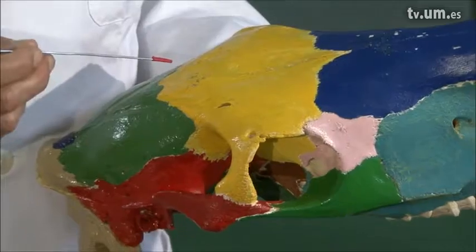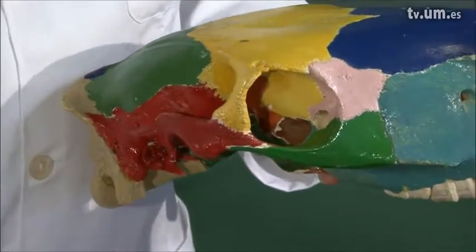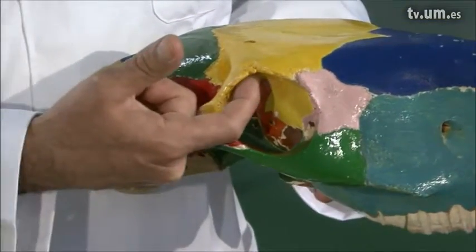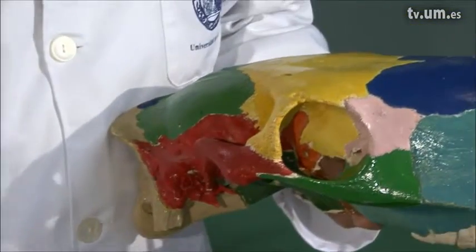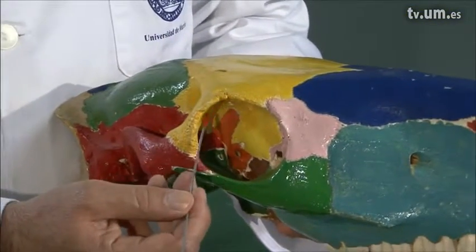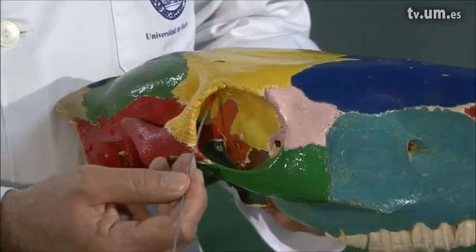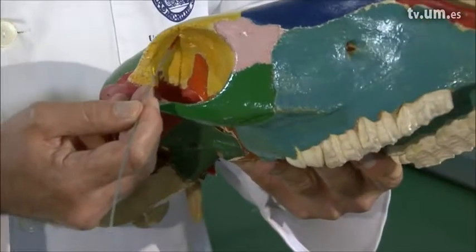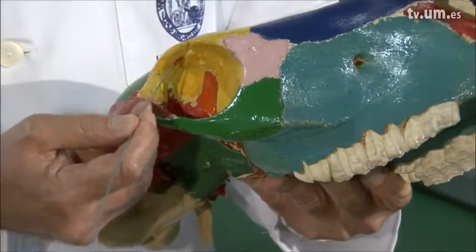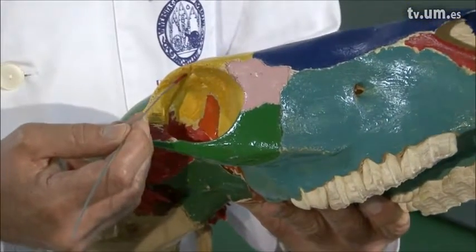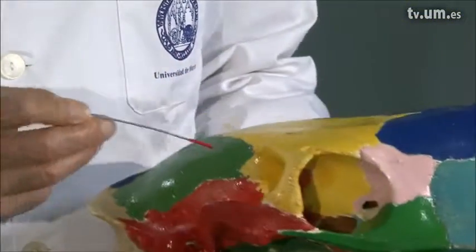The supraorbital foramen is an external palpable landmark for the anesthesia of this sensitive nerve. It is also important to mention the lacrimal fossa in the internal surface of the zygomatic process. This is the place where the lacrimal gland is located.